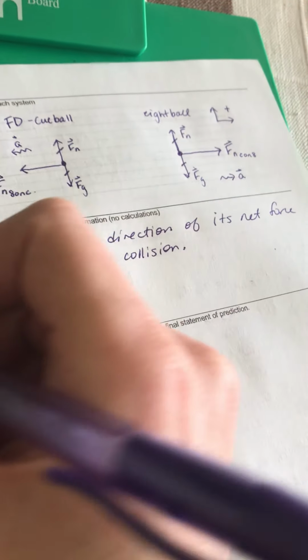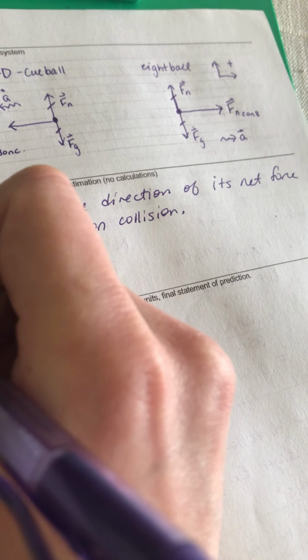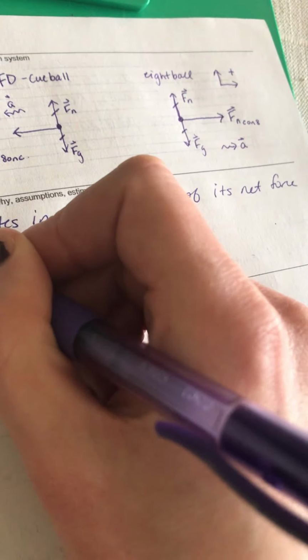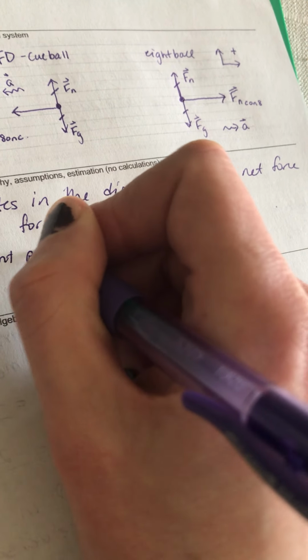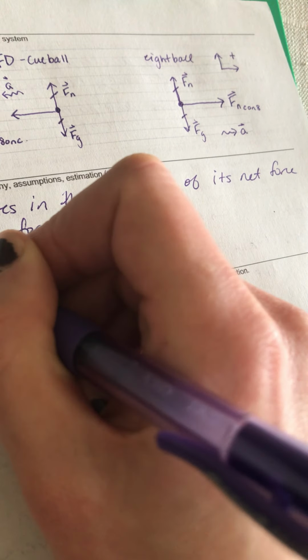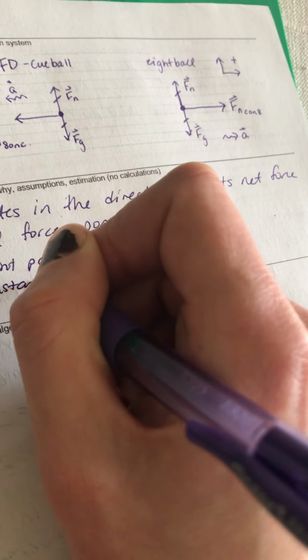Okay. The assumptions are, as usual, point particle and constant acceleration.